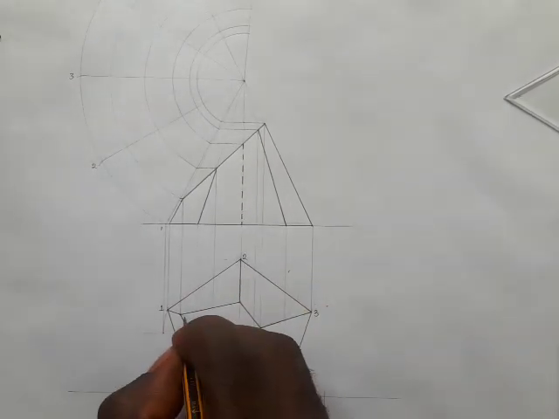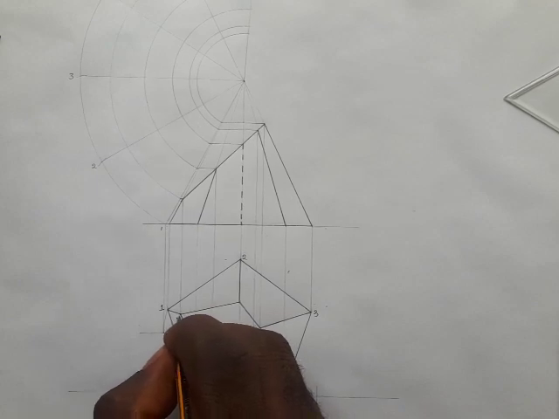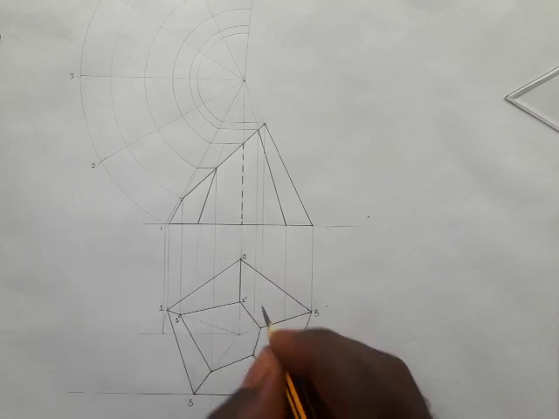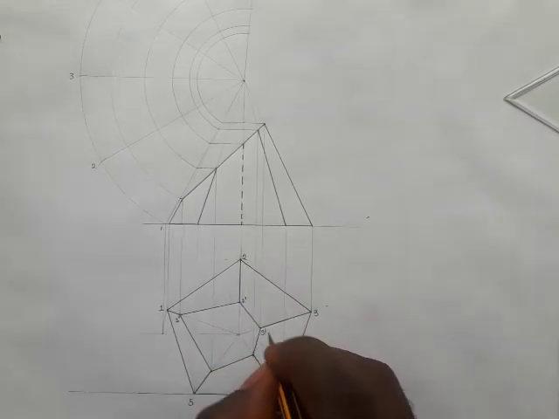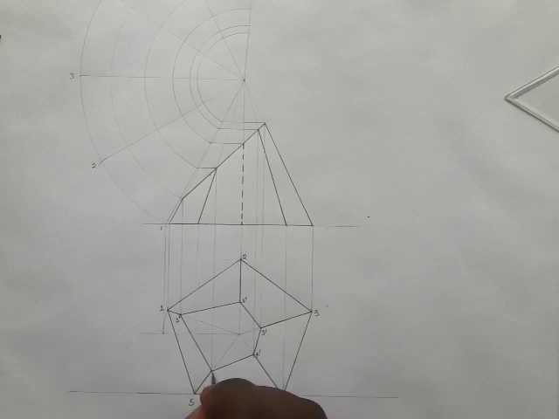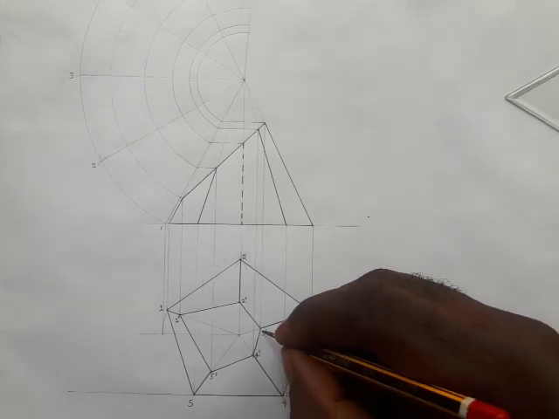So if this is 1, I call this 1 prime. This is 2, I'll call this here 2 prime. This is 3, I call this 3 prime. This is 4, I'll call this 4 prime. This is 5, I'll call this 5 prime. I hope that's clear. So trace all of them upward.